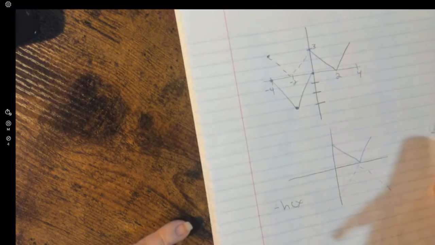Sometimes if you move first, then when you flip, they tend to flip at that axis rather than the whole x-axis. They'll flip at a point. So flip first and then move. Any questions on that? So this one was a -x inside. If the negative's outside, it flips this way.